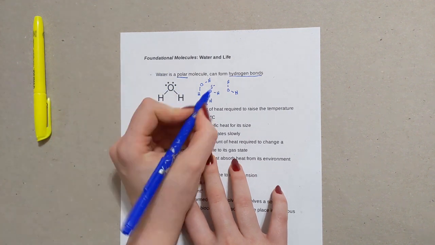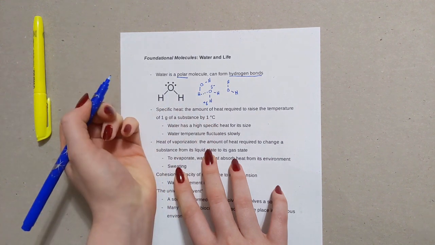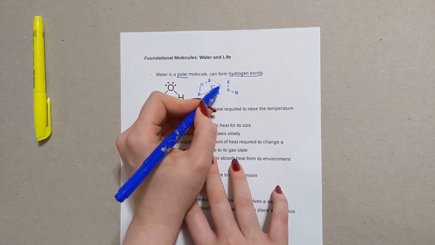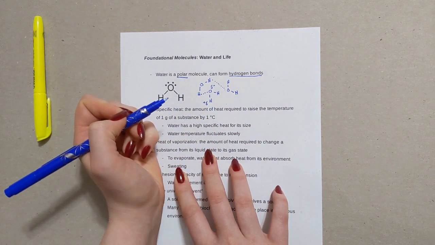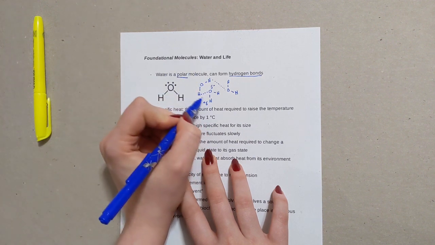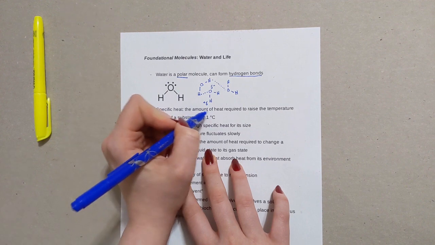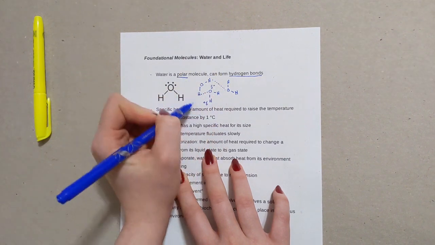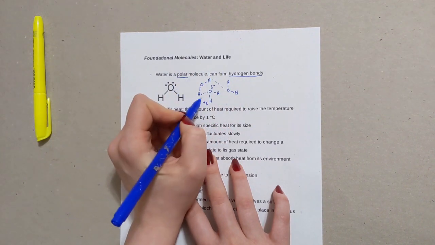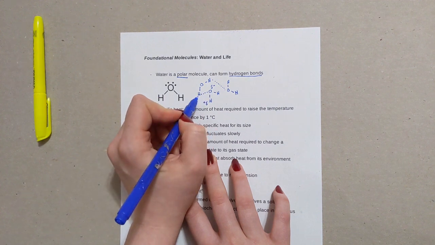But as a result of this, you're going to see hydrogen bonds between the hydrogens and the oxygens of your water. If I decided to draw out a whole bunch more of these, you'd eventually see this great big web of all of your water globbed together, with hydrogen bonds between your oxygens and your hydrogens.